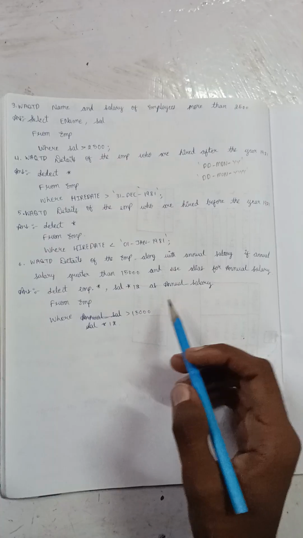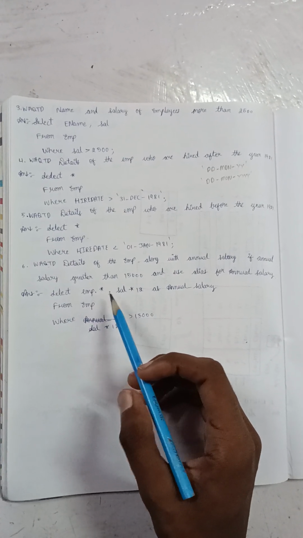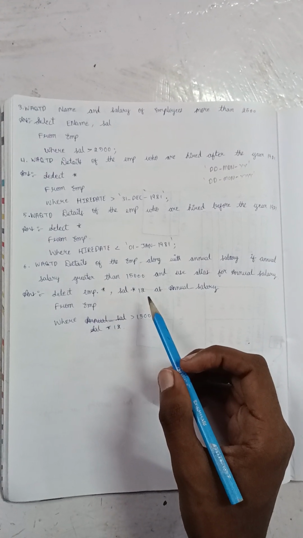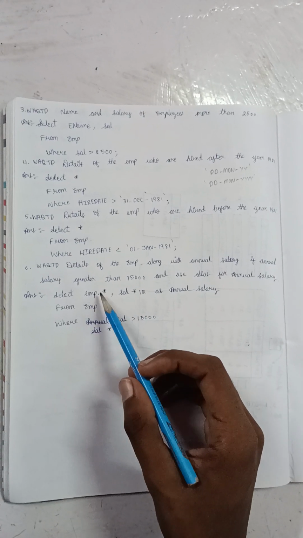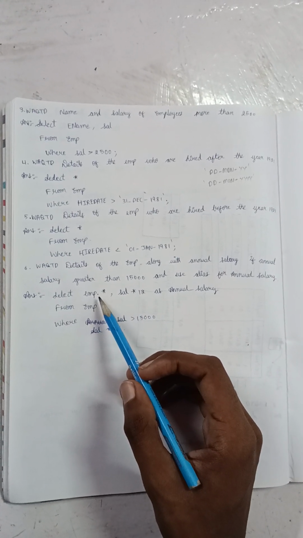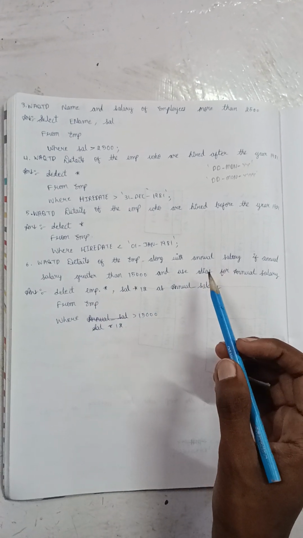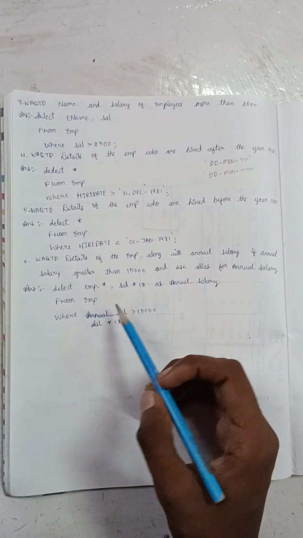Here the employee table will first be searched in the database and put under execution, and the other columns represent all the details.